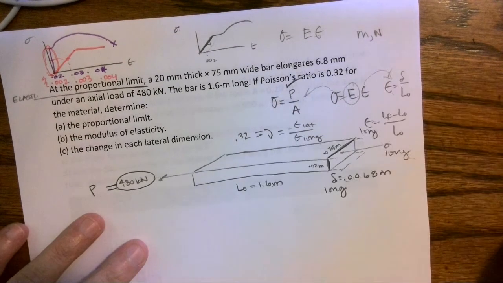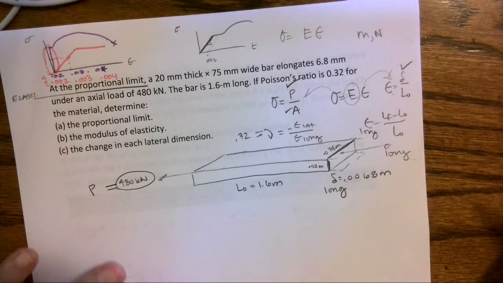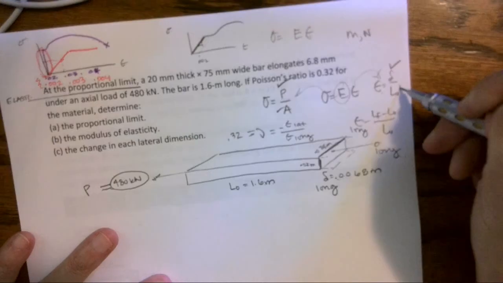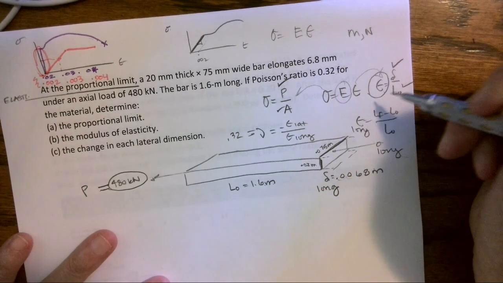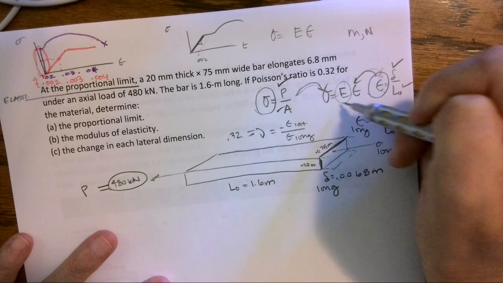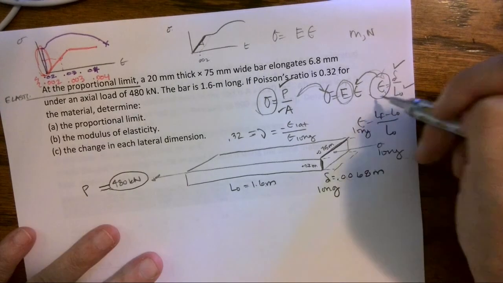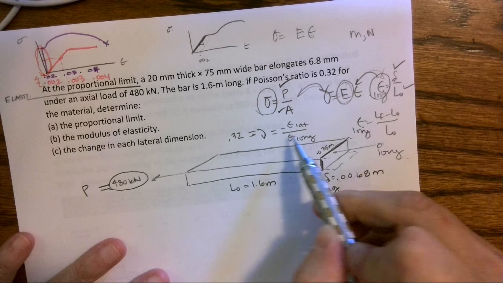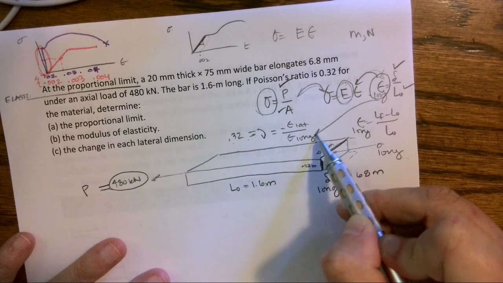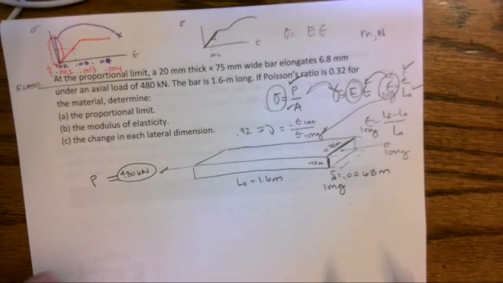I actually know my original area, that's given. I know my change in length. I know my original length, so I can actually find strain. I can find stress. If I can find stress and strain, I can find modulus of elasticity. If I know strain, this is longitudinal strain, and I know Poisson's ratio, I can also calculate that lateral strain. If I know lateral strain, I can find my change in dimensions. So it's just a matter of what do I know?